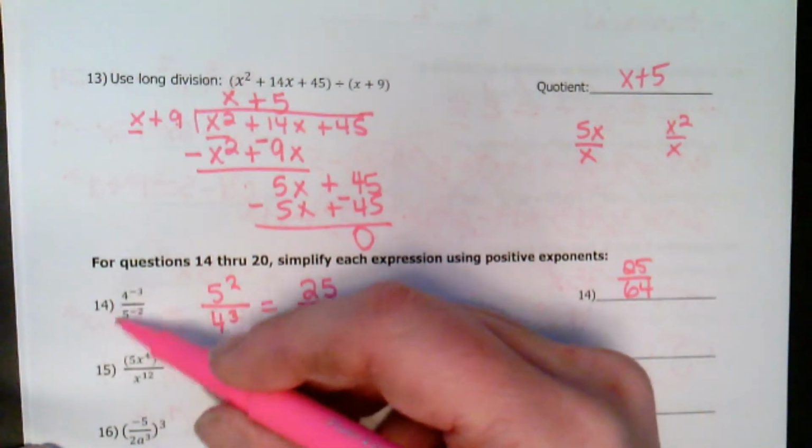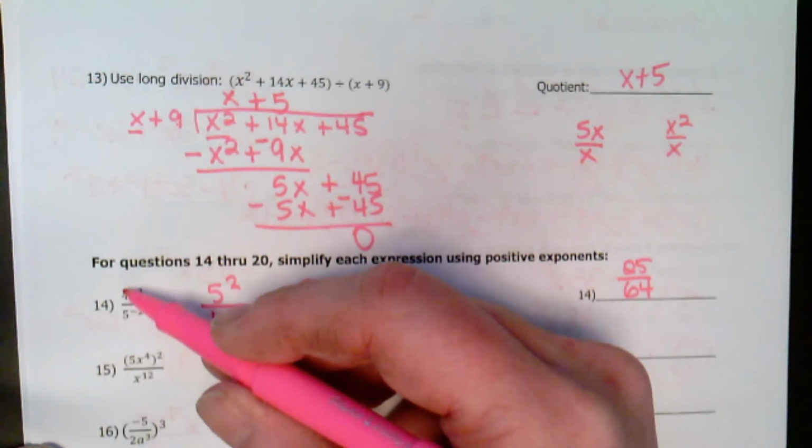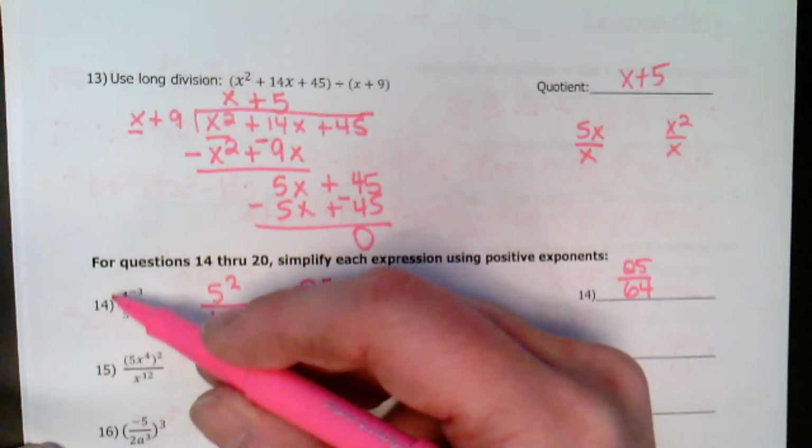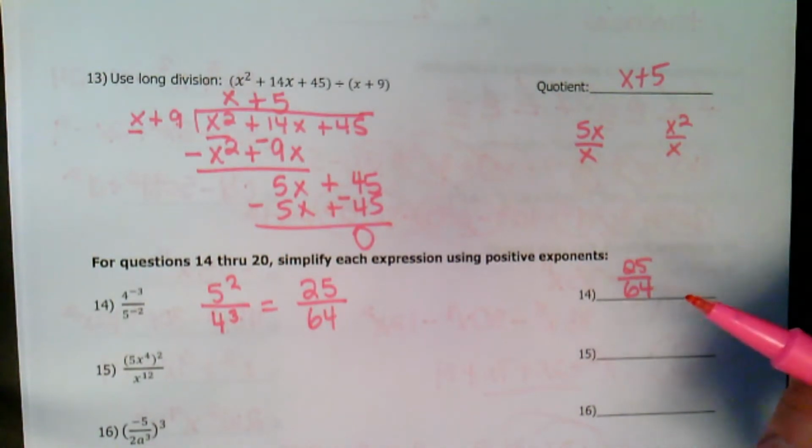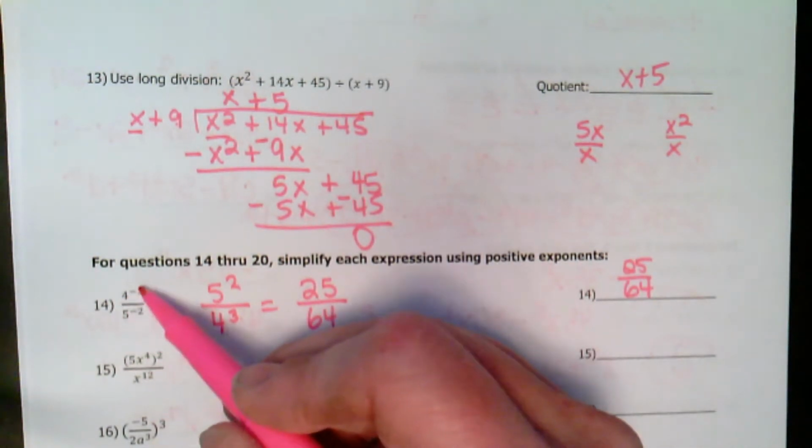We don't have coefficients on here, so we're not really doing 4 divided by 5. You only do the actual division when you have a coefficient. This is actually the base to this exponent.